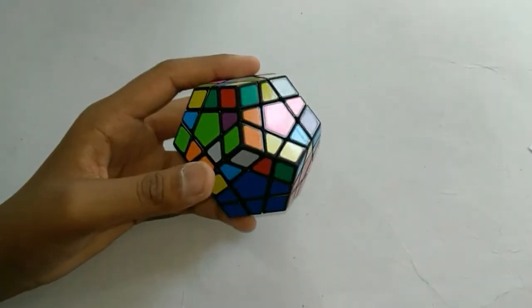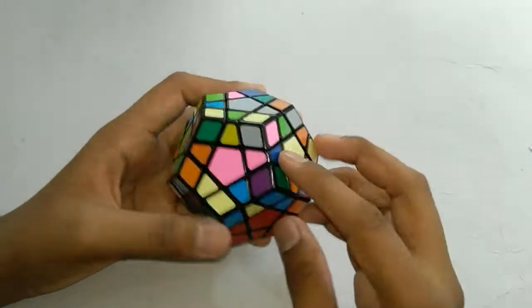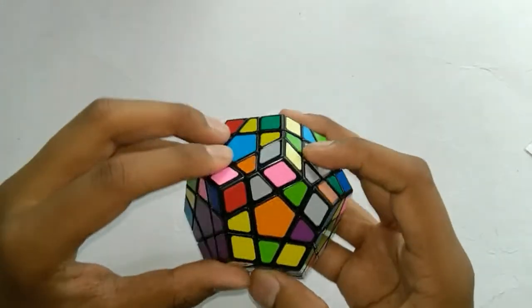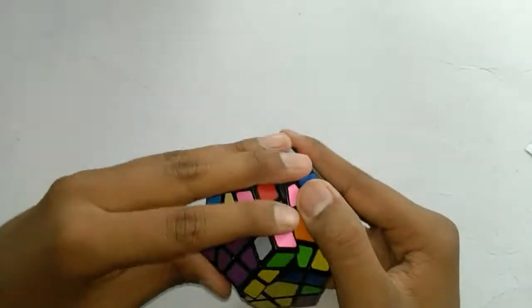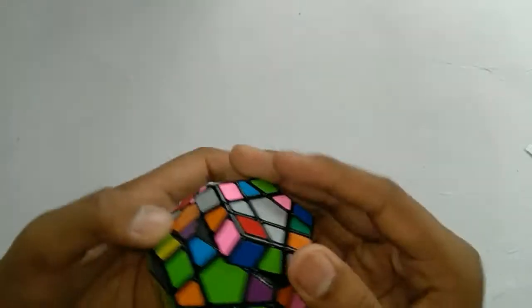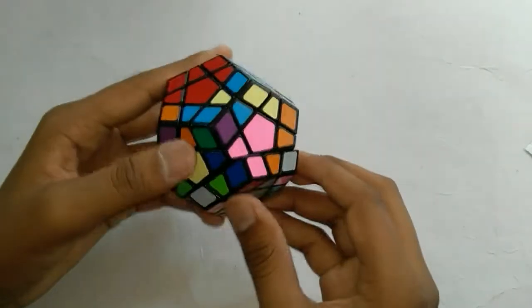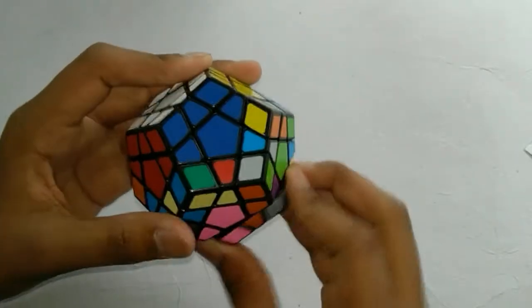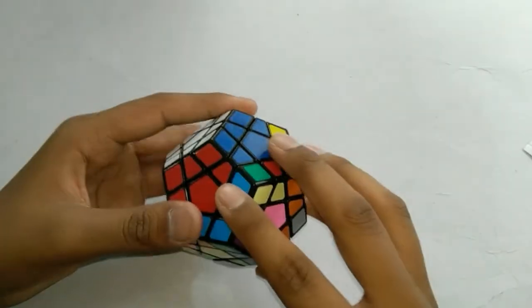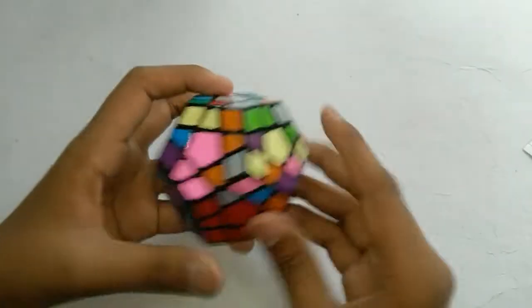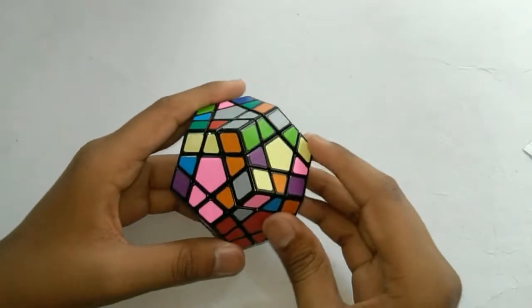I'll do it quickly for you, just see it if you have any doubts. Here the piece is, so let's take it out of the plane, bring it near to the required plane, tilt this down, and simply get that over the piece required.